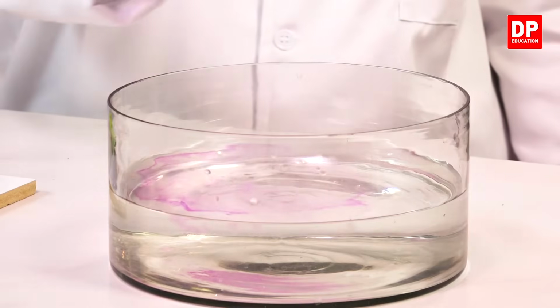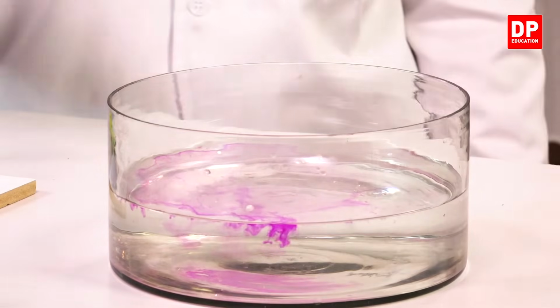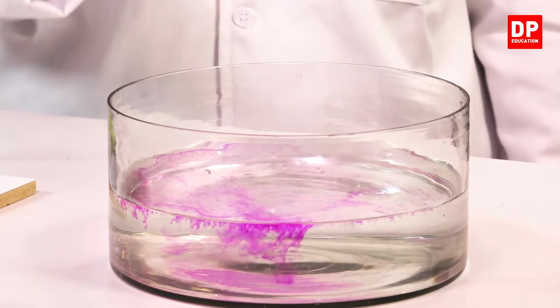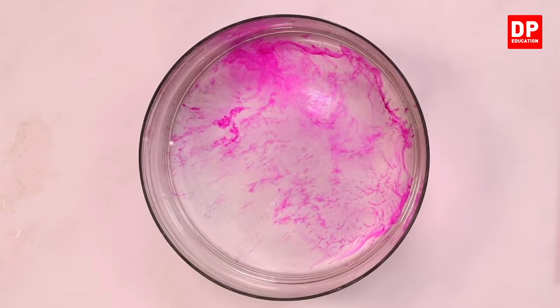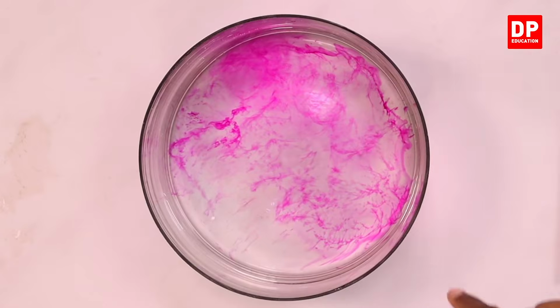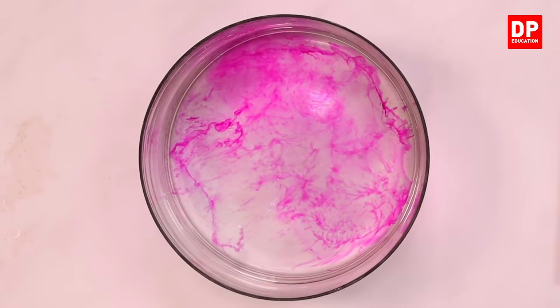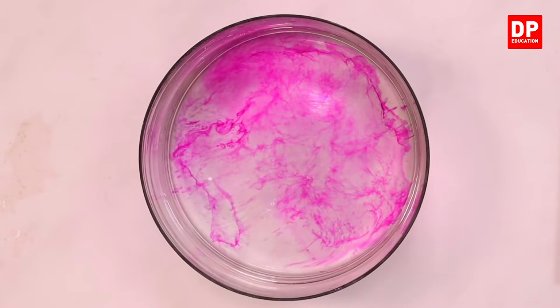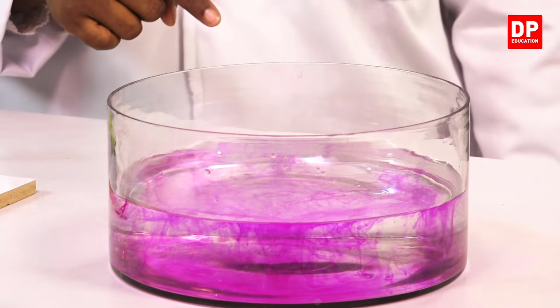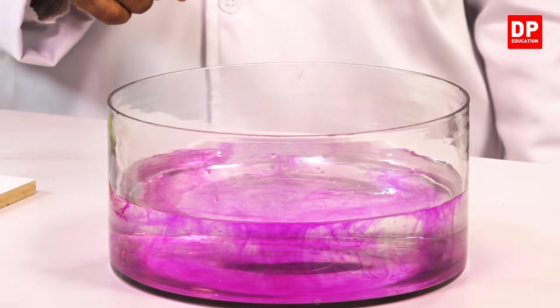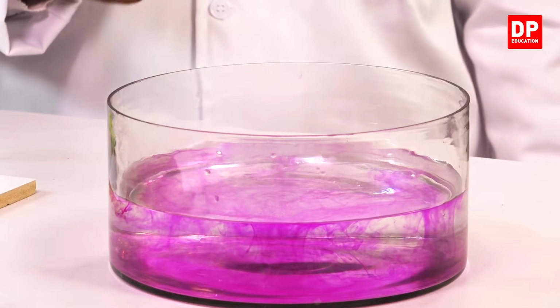You can see the sodium metal going around, moving because of the evolving of hydrogen gas, and also you can see when it moves around the pink color of the solution forming. So when sodium reacts with water, it evolves hydrogen gas. So students, you saw the observations. What were they?